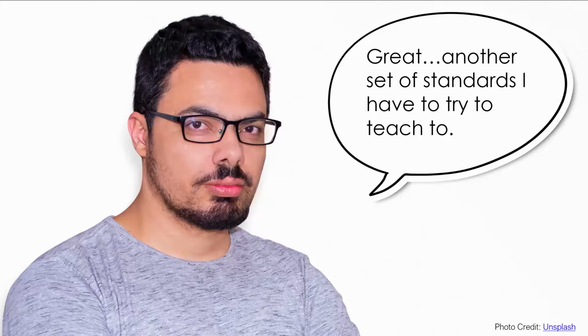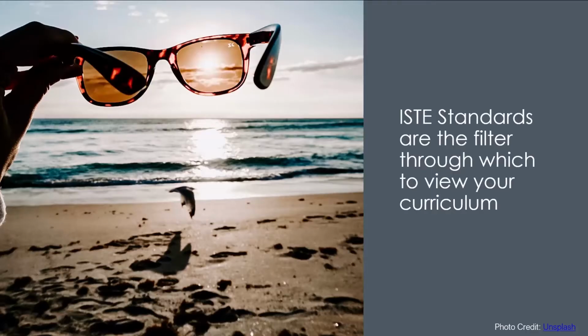You're still fulfilling your required standards, but you're just adding an extra layer to your instruction. Think of ISTE standards as a pair of sunglasses that you view your curriculum design through. You're now filtering your standards through the lens of ISTE standards.